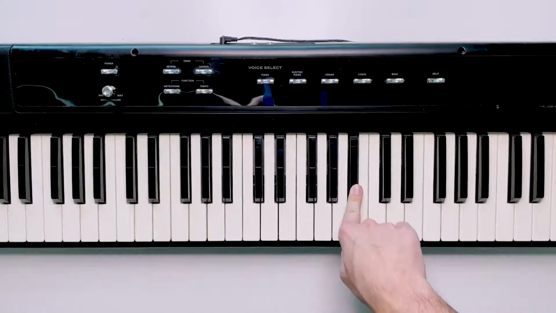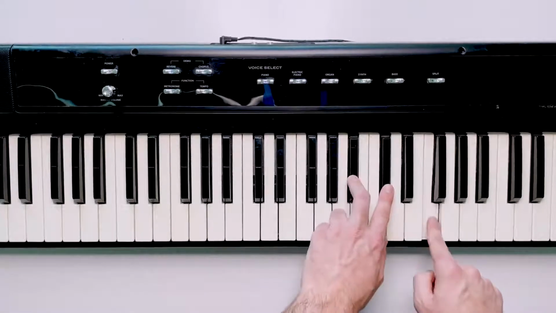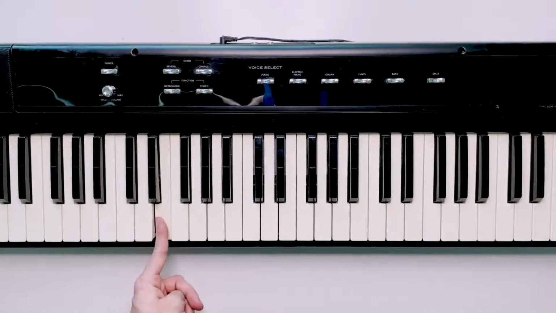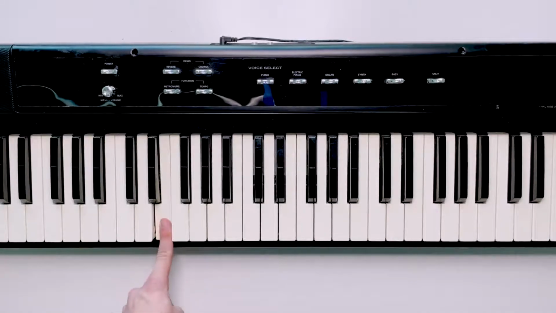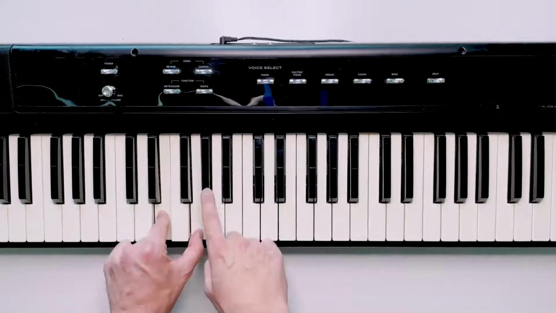Let's do this. So that's a B flat. So let's do a B flat minor. 1, 2, 3, 1, 2, 3, 4. So again, minor is 3 and then 4. Let's do one more. How about that note there? So what's that? That is an E. So let's do an E minor chord. So we have 3 and then 4. 1, 2, 3, 1, 2, 3, 4.